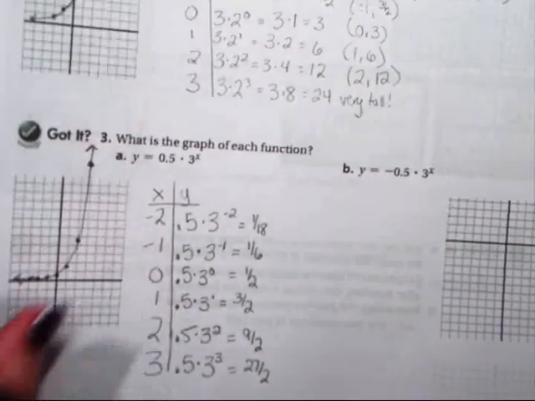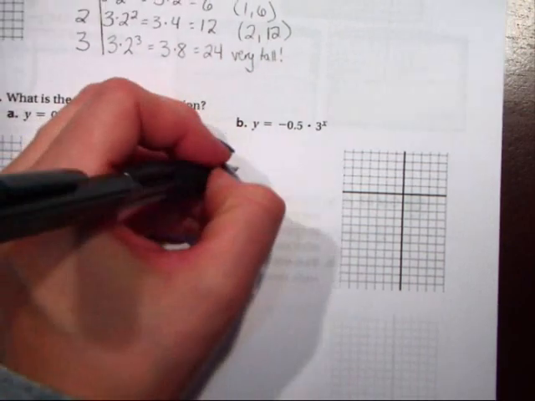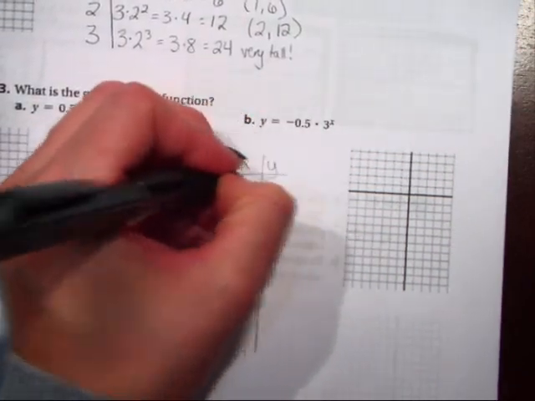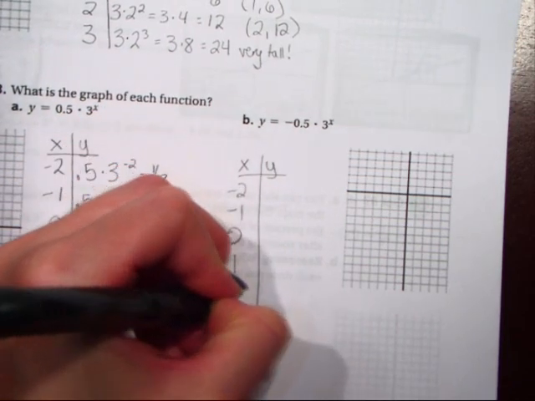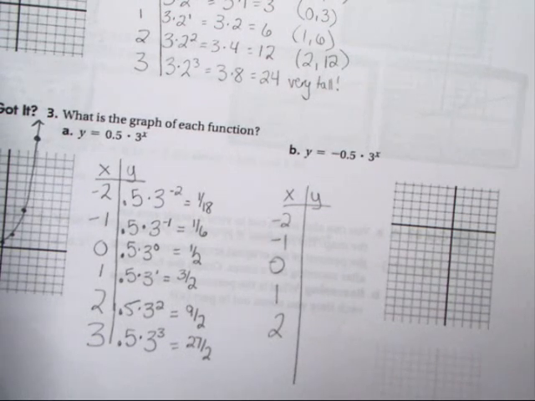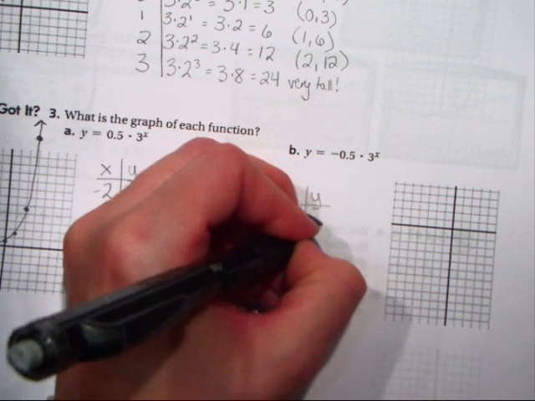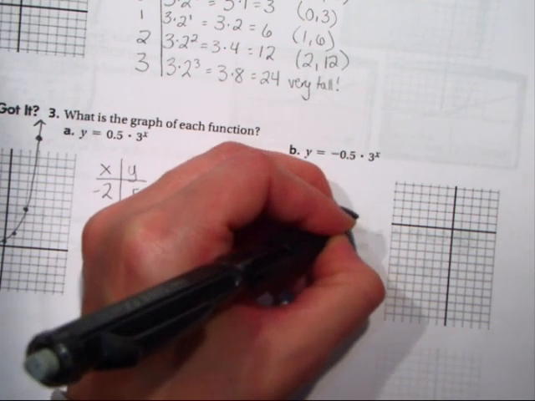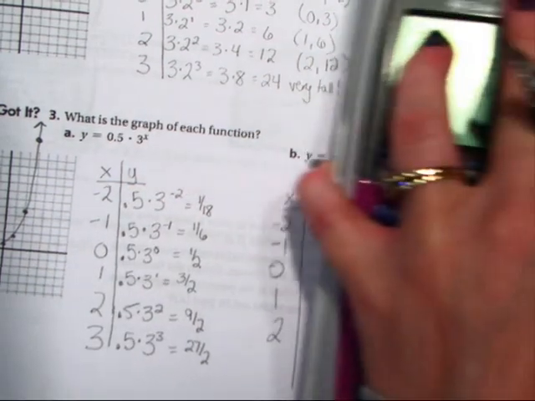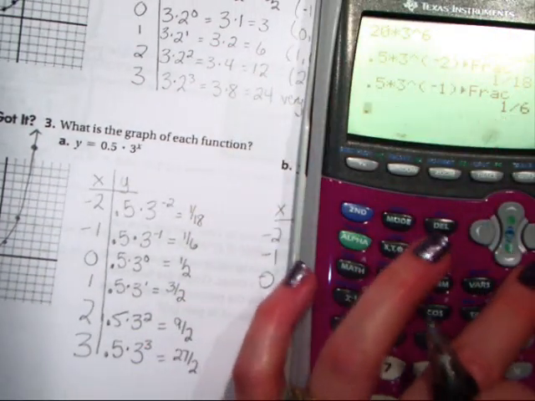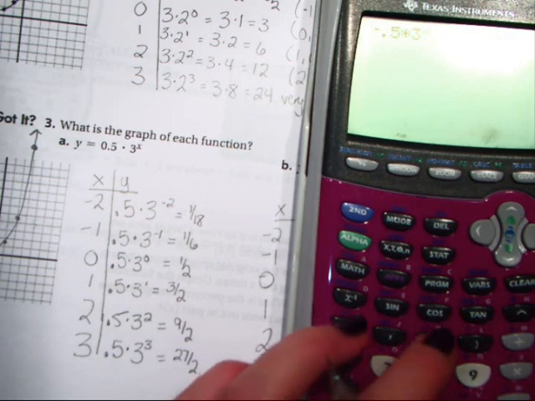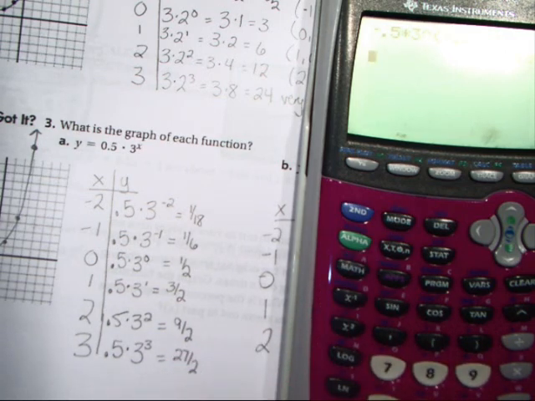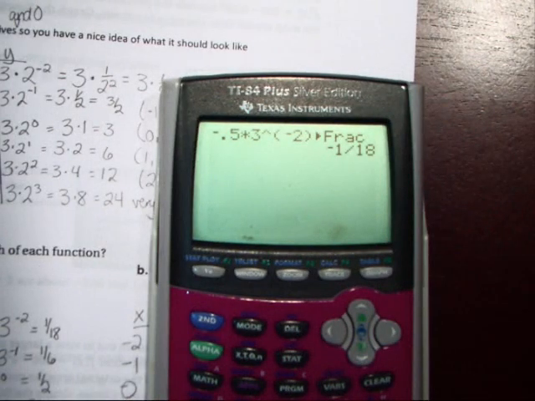Part B, let's go ahead and see what kind of answers we're going to get here. So we're going to keep the same x's. And if we need to plug anything extra in, we will, okay? Plugging in -2 is -0.5 times 3 to the -2. I'm going to use my cheat here. -0.5 times 3 to the negative 2 is negative 1 over 18. Well, that makes sense, right, guys? Because the negative out front's just going to change all of our signs.